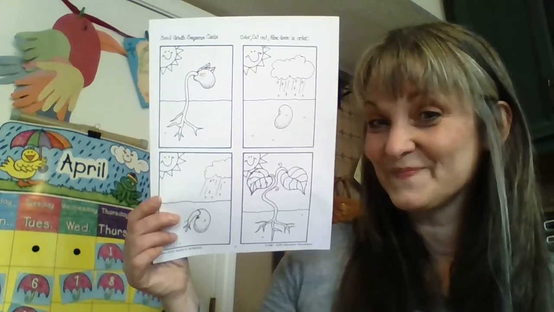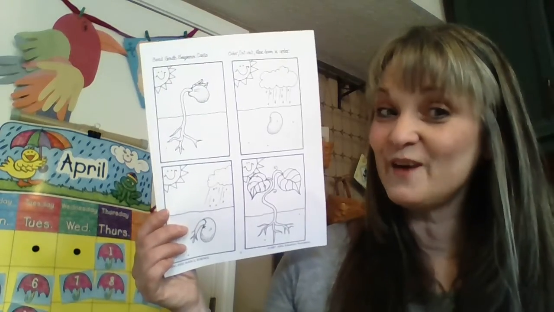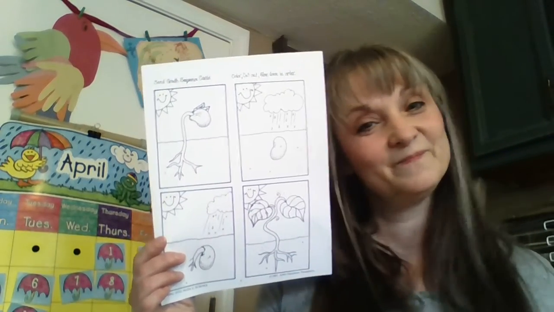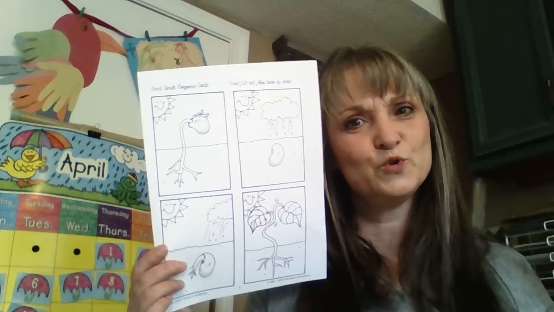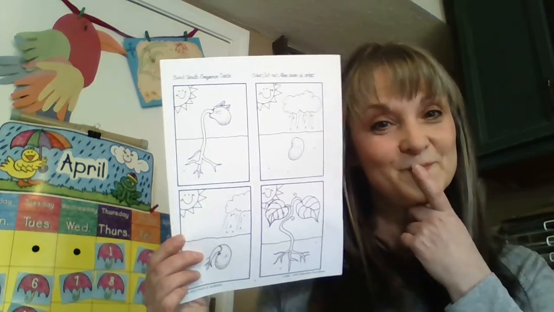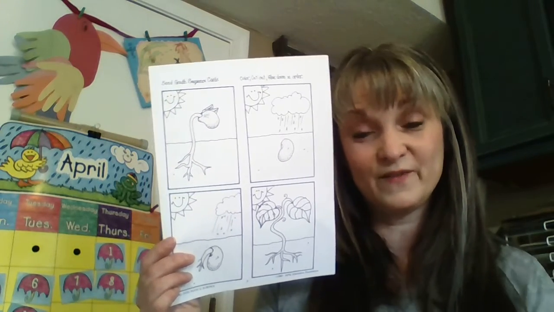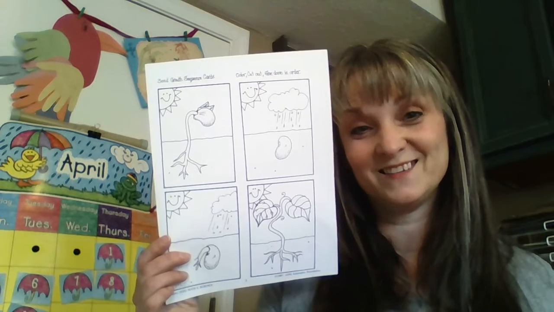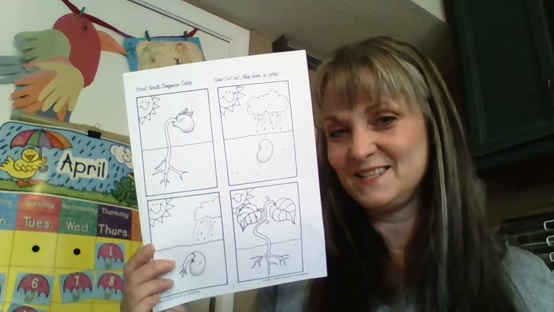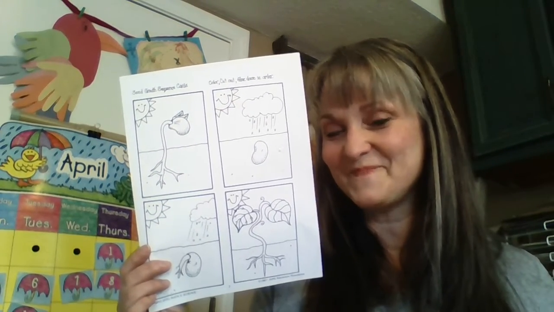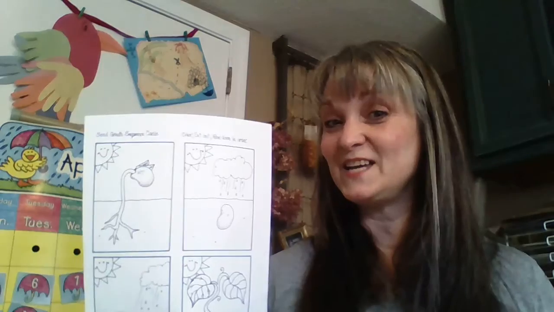So, this is only the beginning of the life cycle of a seed. I wonder if anybody could make two or three more cards that would show all of it and how it continues again. You're a pretty good scientist. Somebody will be able to do it. I have confidence in you. Be proud. Do a nice job.